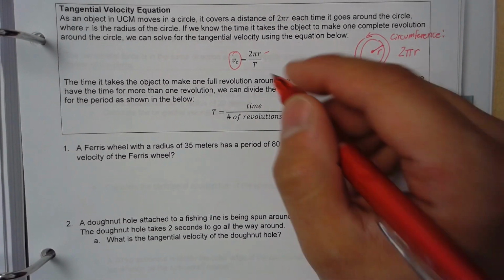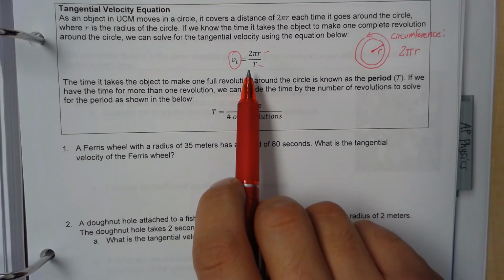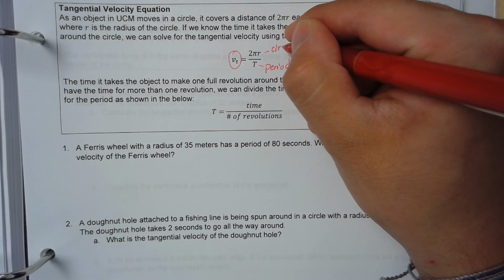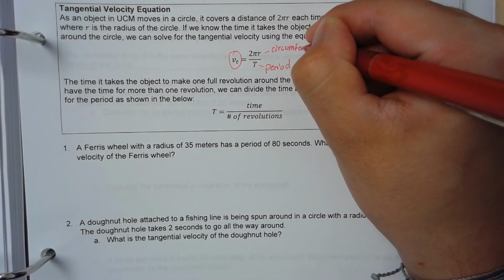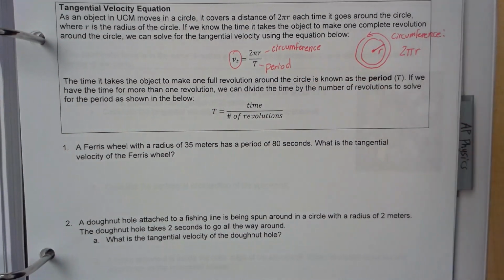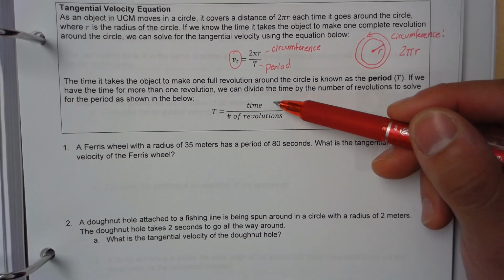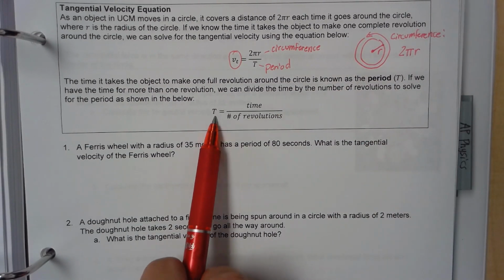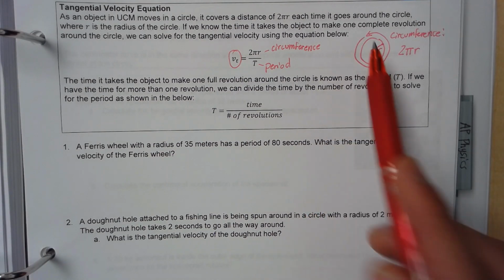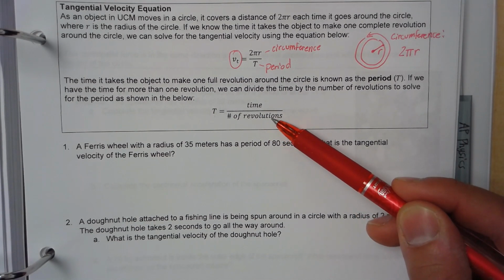The other piece that we need to know is what's called the period. Note, this is big T, not little t. So big T is the period. Period is a new vocabulary word for us, and it also is not on the reference sheet, but it is kind of intuitive. The period is just how long it takes something to go all the way around the circle one time. To find it, I measure the time it takes to go around multiple times.